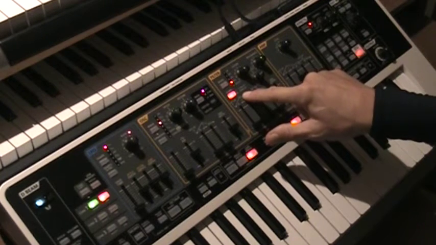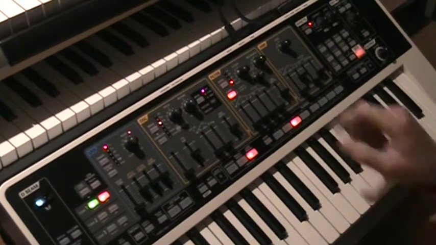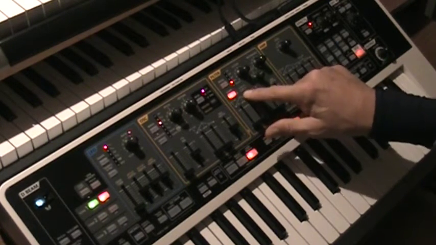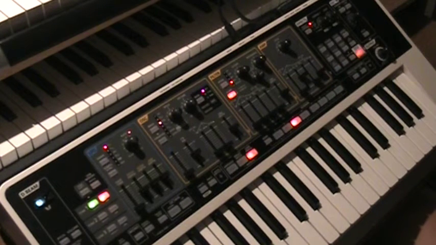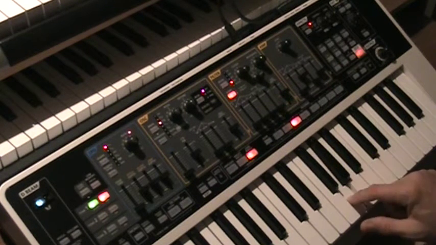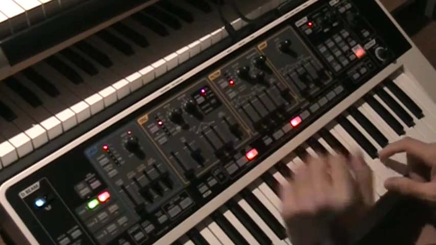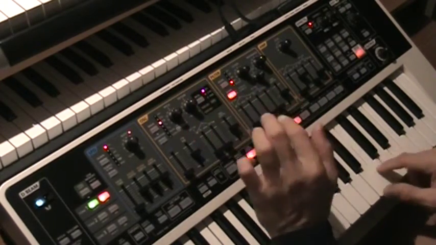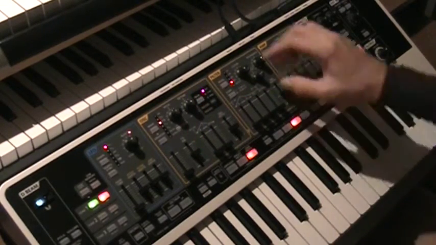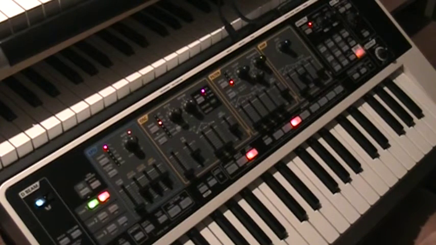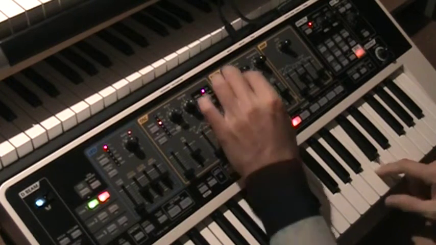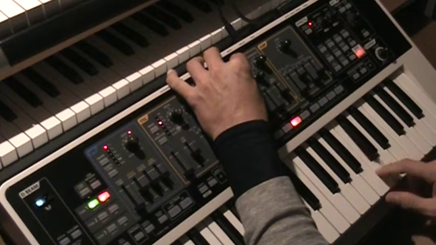Almost all synthesizers have adjustable slopes. This one has two, a negative 12 and a negative 24 dB slope. And as you can see, it really doesn't make a whole lot of difference until you start using the filters. So here we go.